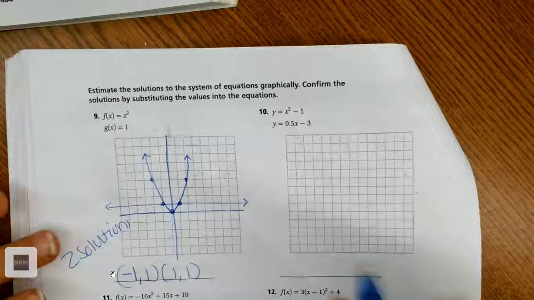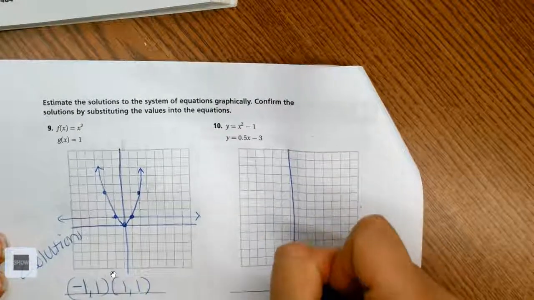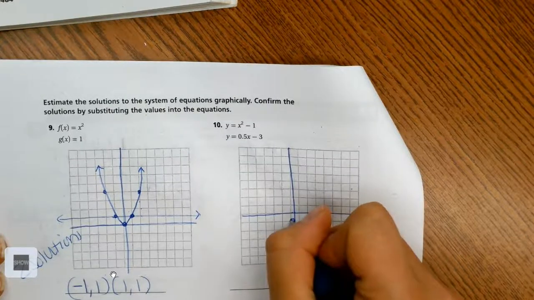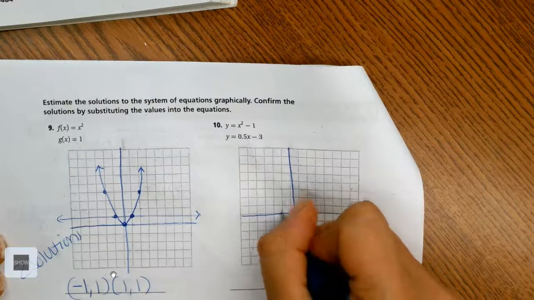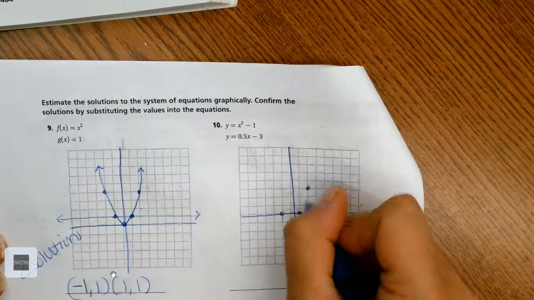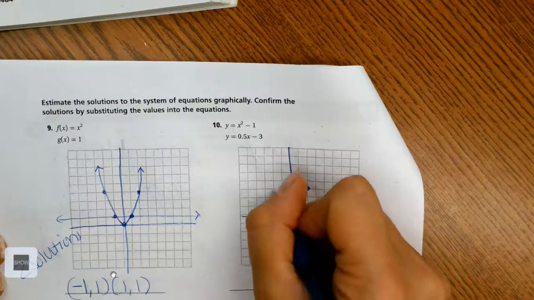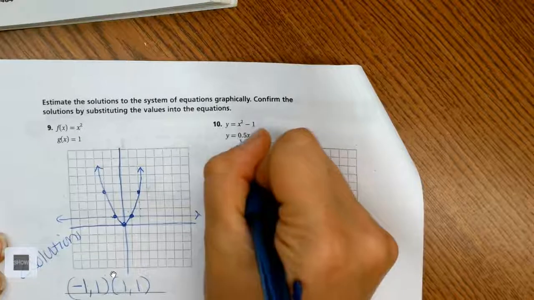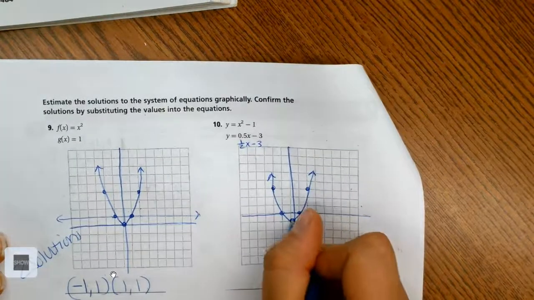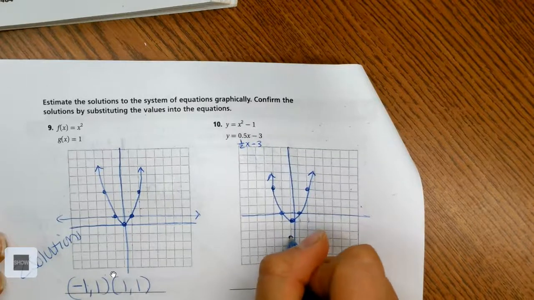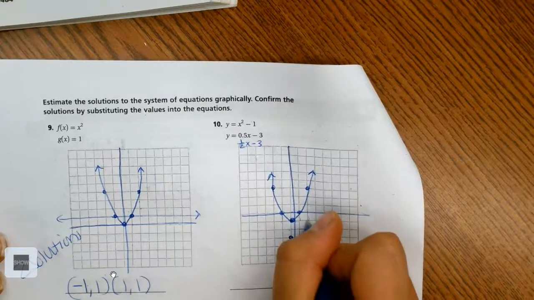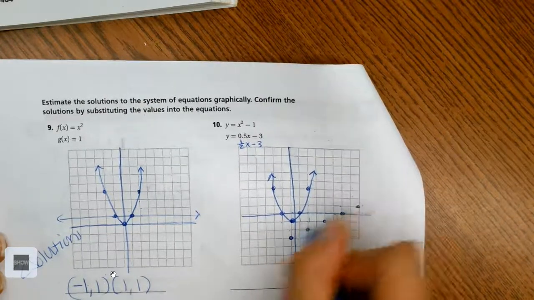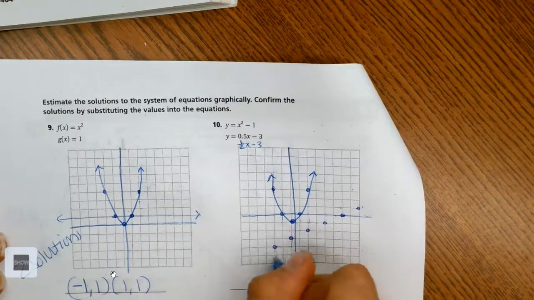The next one, this is our parent function shifted down 1. So instead of 0, 0, we're at 0, negative 1. Over 1 up 1. Over 1 up 1. Over 2 up 4. Over 2 up 4. So here's our graph of the first thing. And the next one, this is the same thing as 1/2 x minus 3. So we start at negative 3 and we go up 1 over 2, up 1 over 2, up 1 over 2, up 1 over 2. Down 1 over 2. Down 1 over 2.